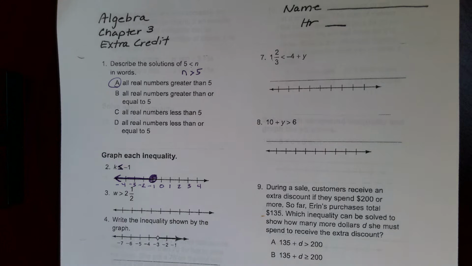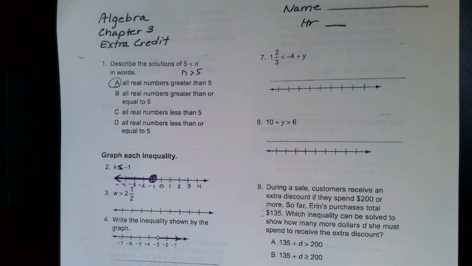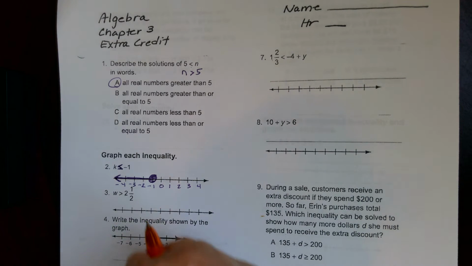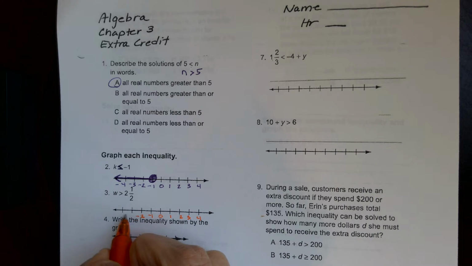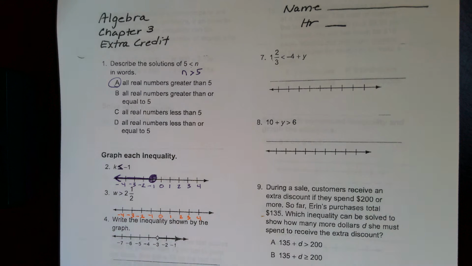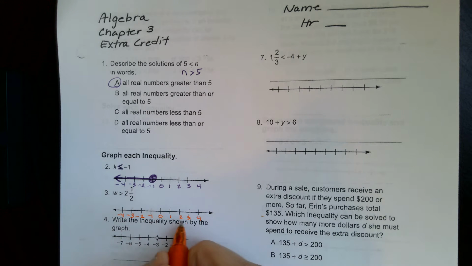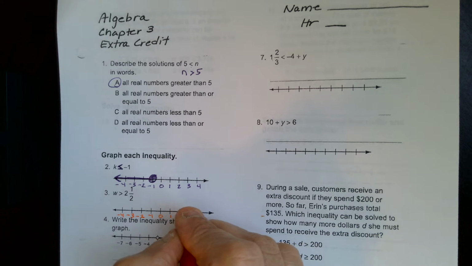Number 3, W is greater than 2.5. So you can still number them the same way. That's no problem. So you can still do 0, 1, 2, 3, 4, -1, -2, -3, -4, and find 2.5. Where's 2.5? So here's 2, and here's 3. So a half would be right in between. So you can go ahead and put a marking there. And then you would circle it.